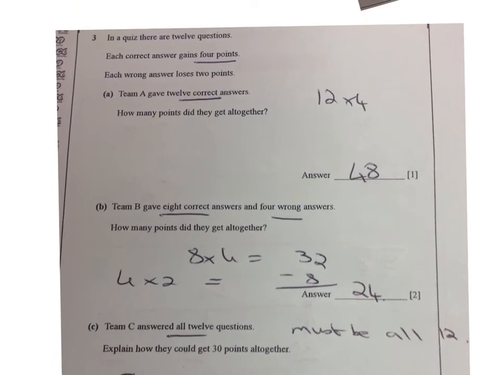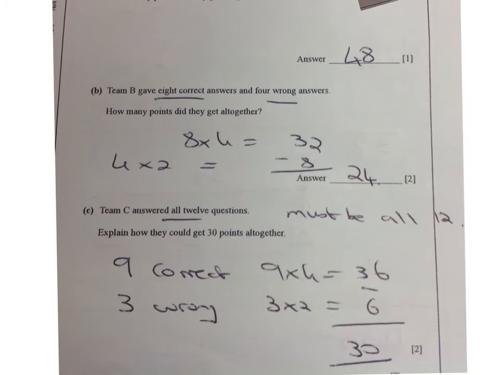Question 3 is a question about a quiz. It says there are 12 questions. Each time you get a question right, you get 4 points. Each time you get a question wrong, you lose 2 points. Fairly straightforward. 12 answers correct, 12 fours is 48. Next one, part B. 8 correct and 4 wrong gives you 32 minus 8, which is 24.